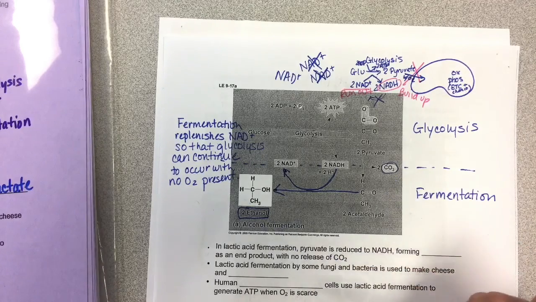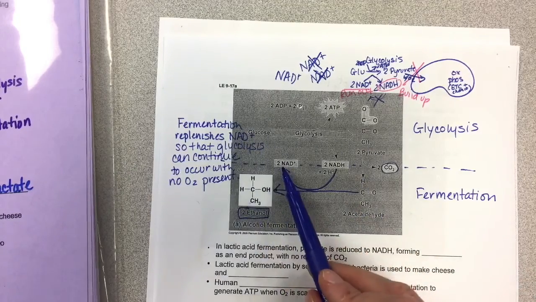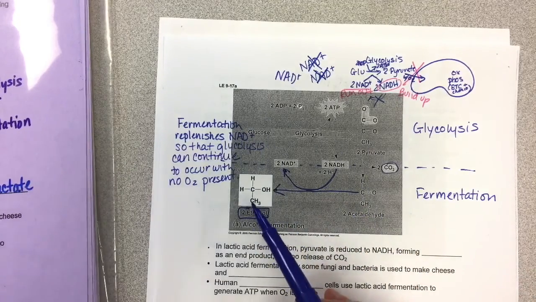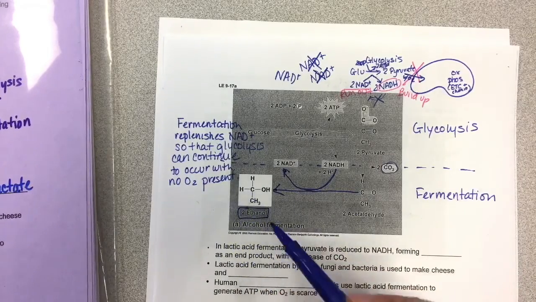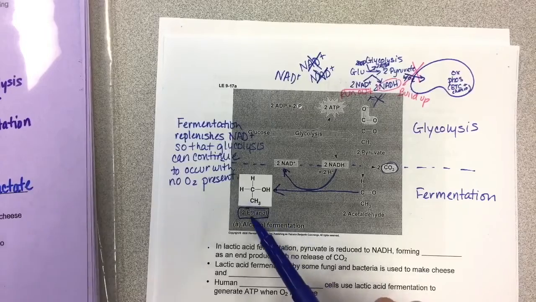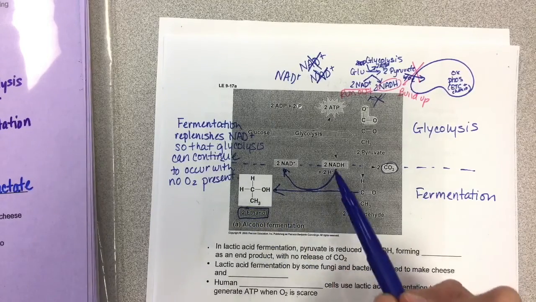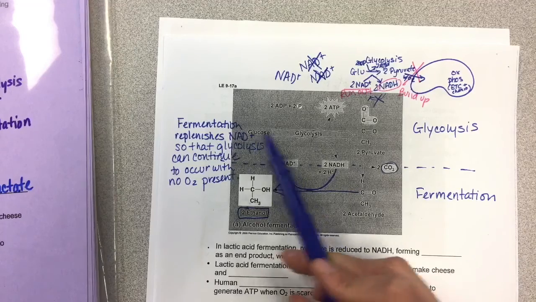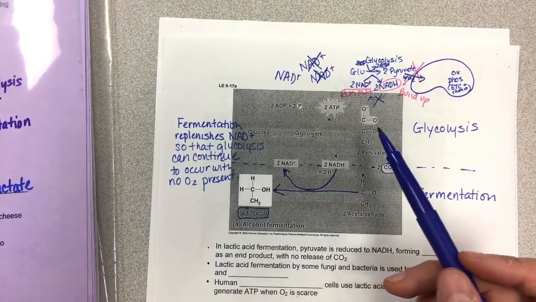And so therefore, the purpose for yeast is just to replenish that NAD+. Alcohol is just a waste product. It's a side thing that happens that we happen to use, and it's a billion-dollar business, billions of dollars of business. And so we take advantage of that, but the purpose for yeast is to regenerate that NAD+, so that when there's no oxygen present, they can continue to do glycolysis.